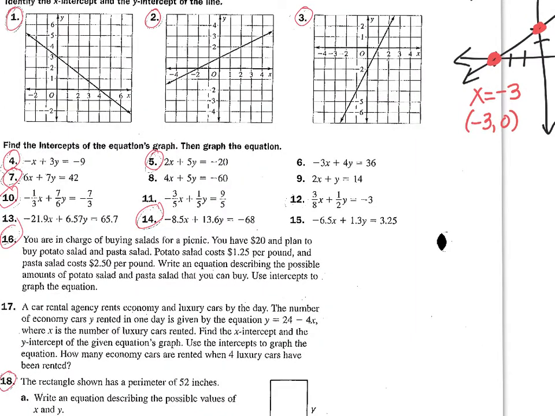If I was going to do number 6, to find the x-intercept, I'm going to plug in y equals 0. Okay, so I go into y here. So I take -3 times x plus 4 times 0 equals 36. Of course, those cancel out, so I'm just going to divide both sides by -3. And I get x is equal to -12. So that would be at the ordered pair, -12, 0.